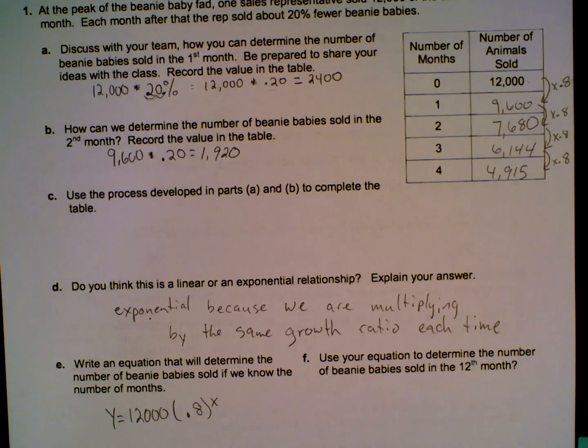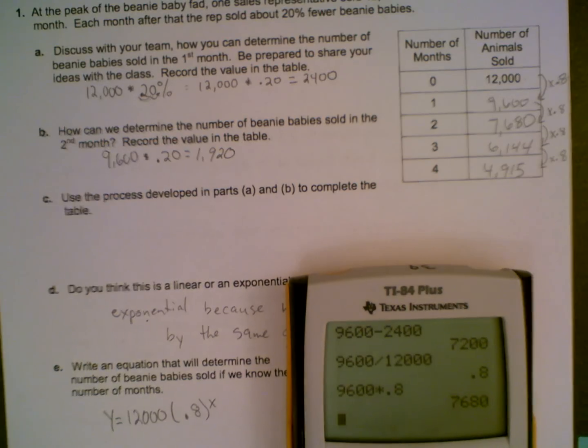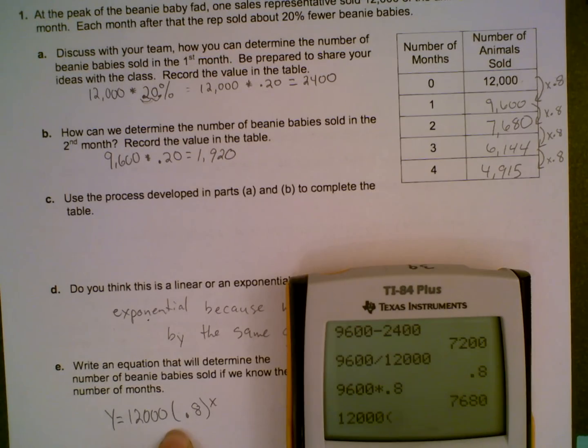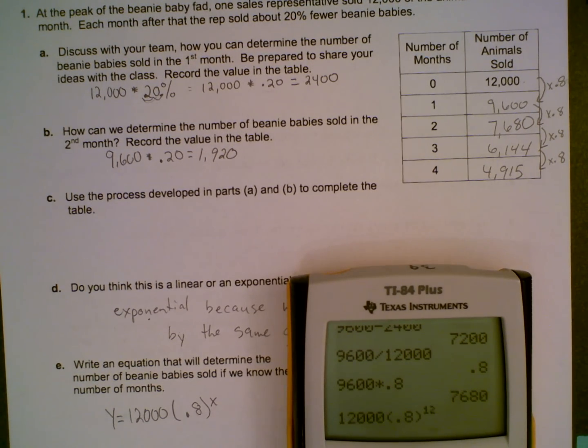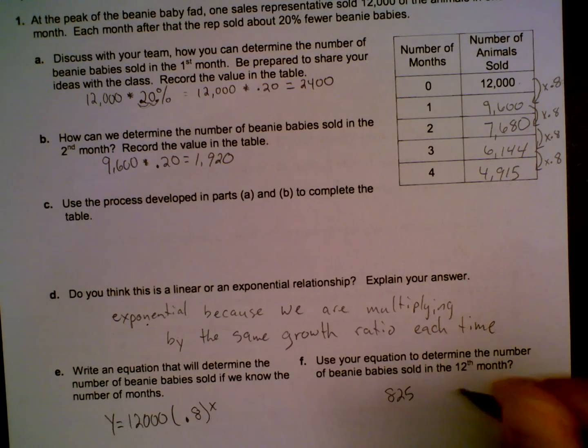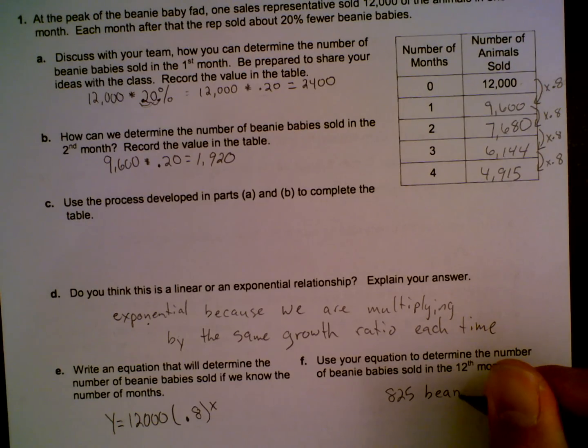Use your equation to determine the number of Beanie Babies sold in the 12th month. So in order to do that, we're just going to type it into our calculator. 12,000 parenthesis 0.8 end parenthesis to the 12th power, and then press enter, and we'll have 824.6. I'm going to round that number up to 825, though, since we are talking about Beanie Babies. So we should have 825 Beanie Babies sold.